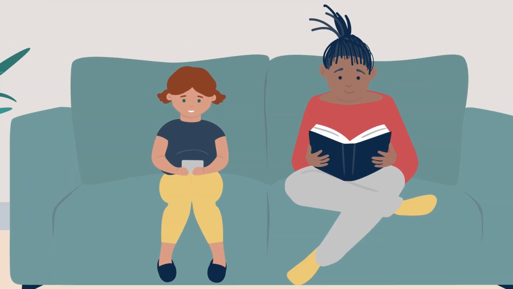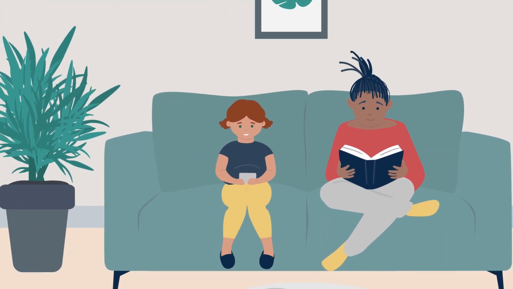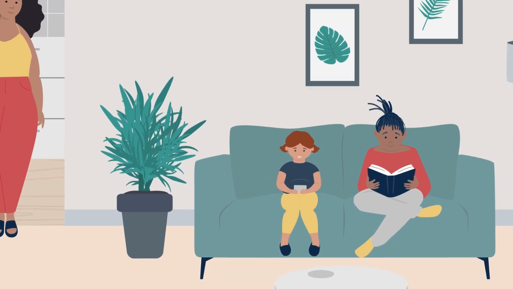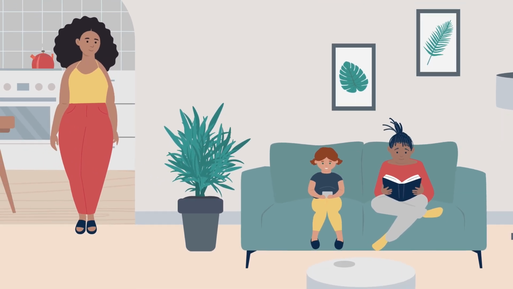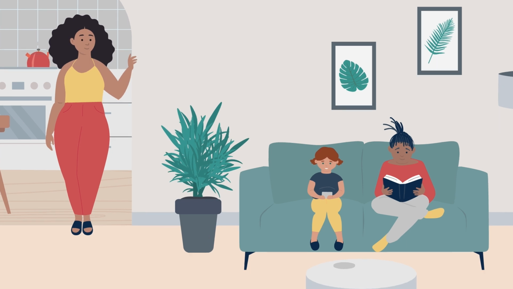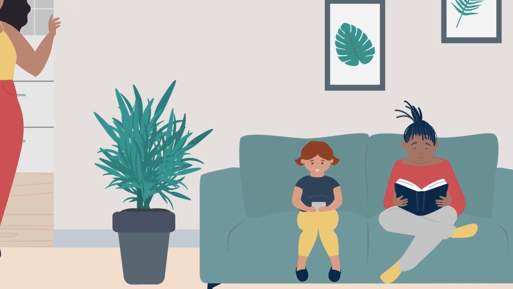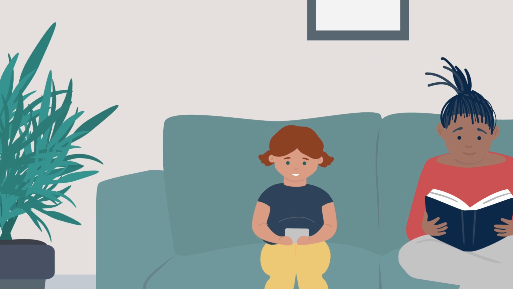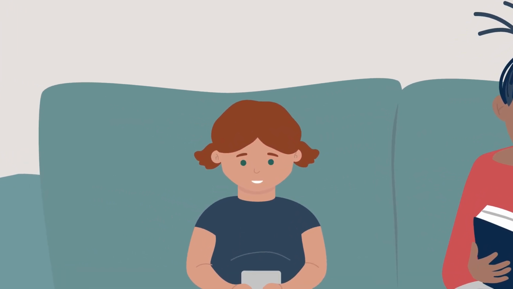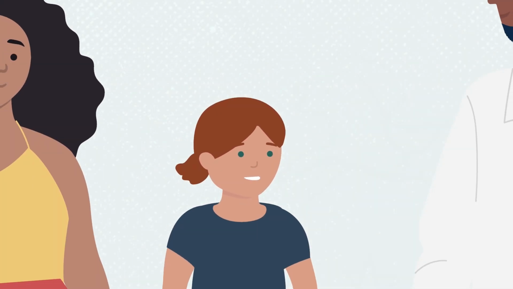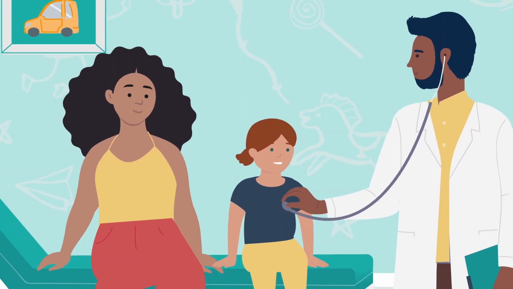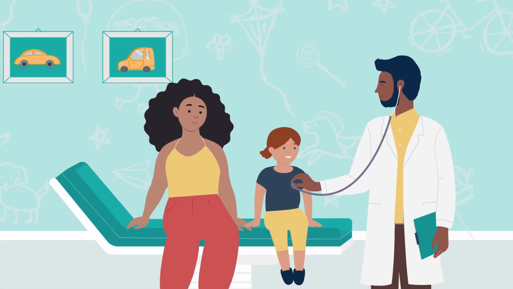Children and youth in foster care are among the most vulnerable children, and many have high rates of physical and behavioral health care needs. A variety of services and strategies exist within Medicaid to address the unique healthcare needs of children and youth in foster care.